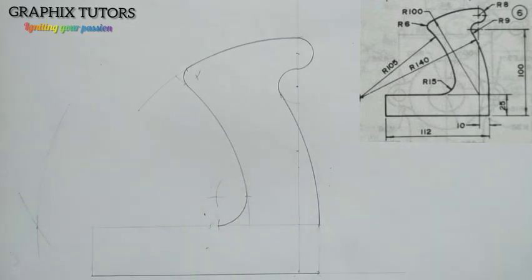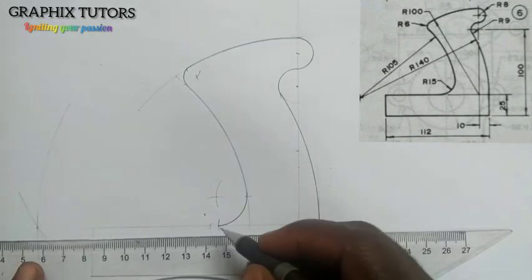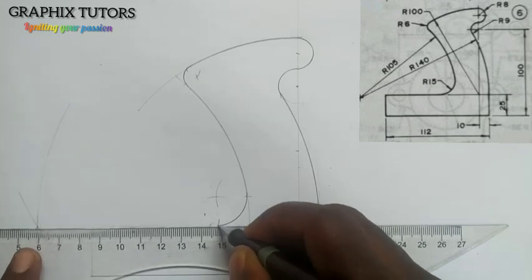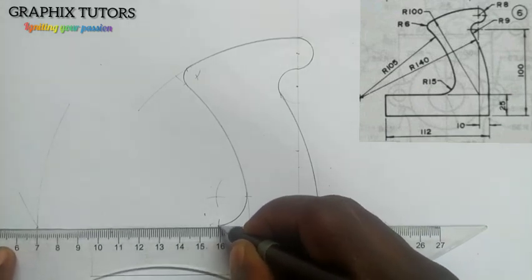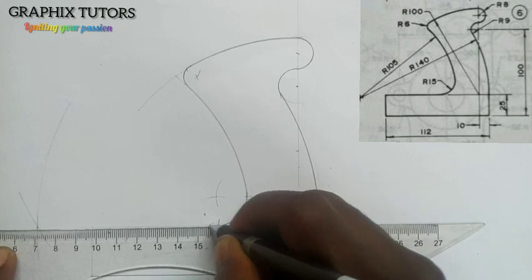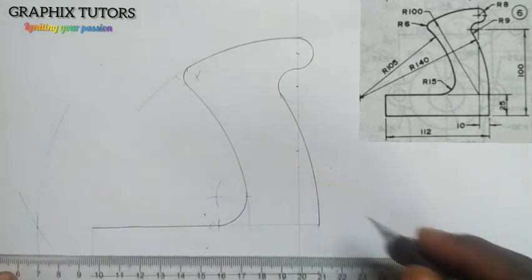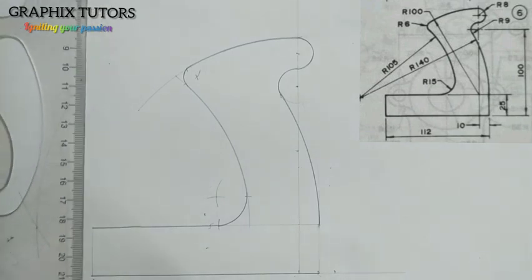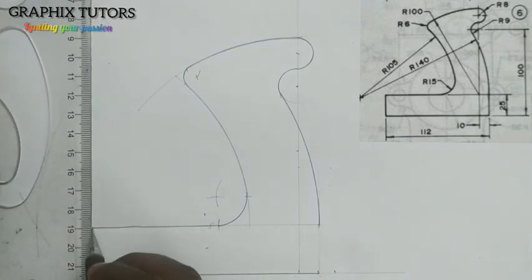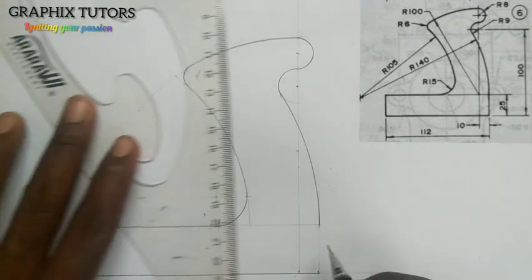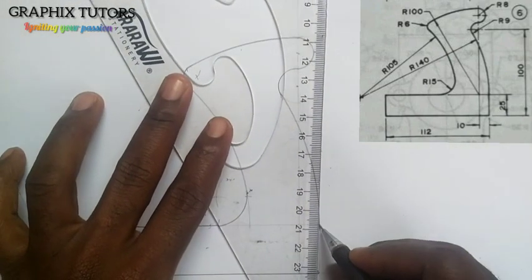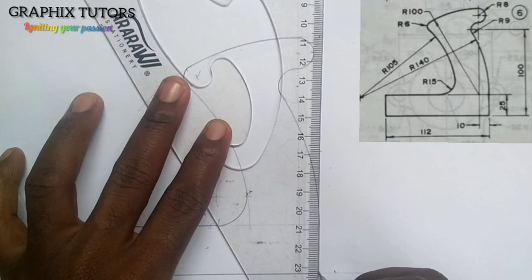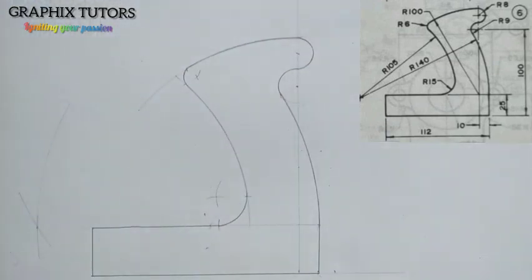Then I'll take my rule and take the rest of those points here, and I'll close it up too. So this is what we have here.